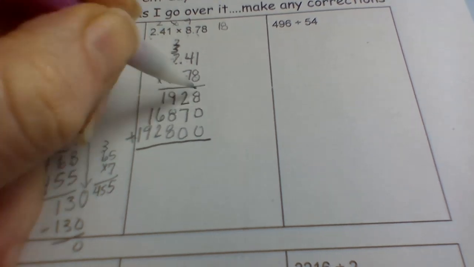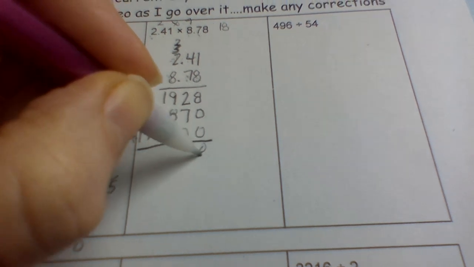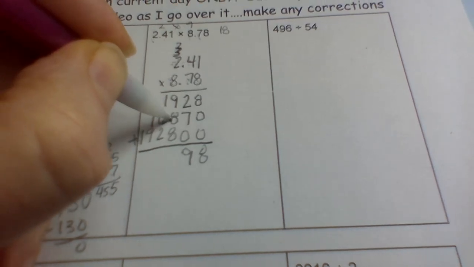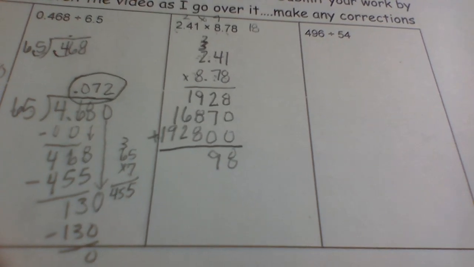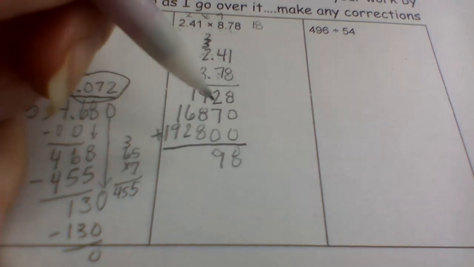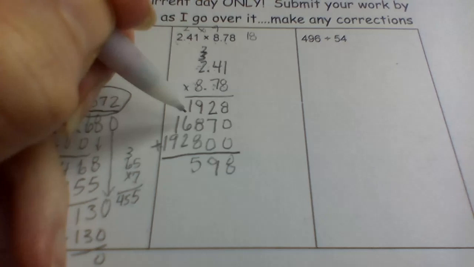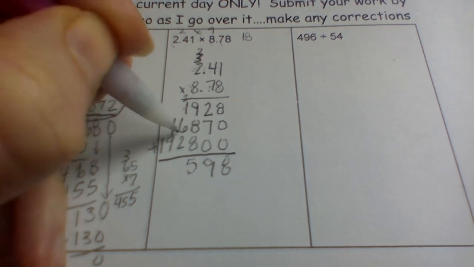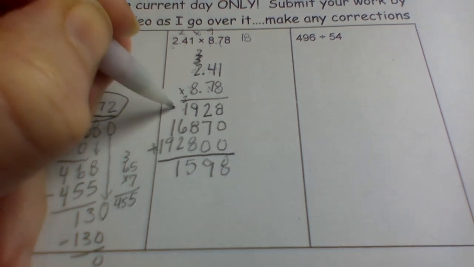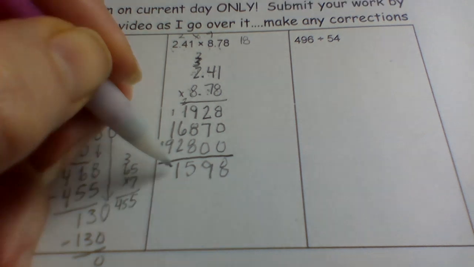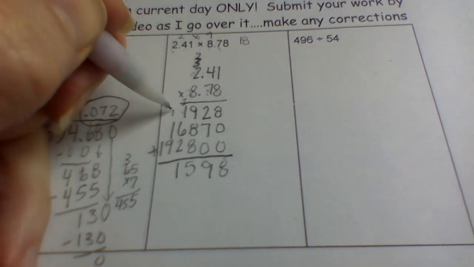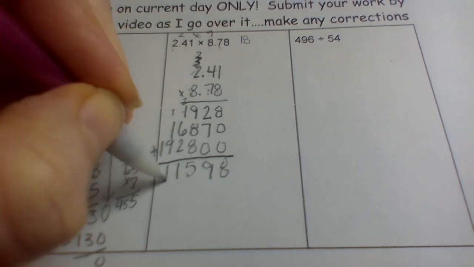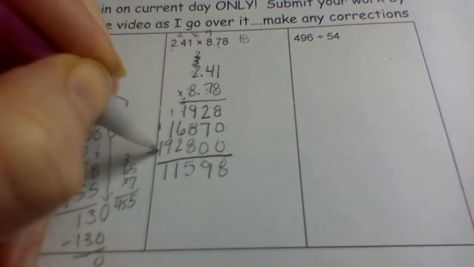I'm going to start on the right. 8 plus all these zeros gives me 8. 2 plus 7 is 9. 9 plus 8 is 17. So we have my 9 plus 8 is 17, plus another 8 is 25. Carry my 2. 2 plus 1 is 3. 3 plus 6 is 9, 10, 11. I carry my 1. Remember, each time I'm going to put the place from the 1's digit and then carry my 10's. 1 plus 1 is 2, plus 9 is another 11. Carry my 1. 1 plus 1 is 2.